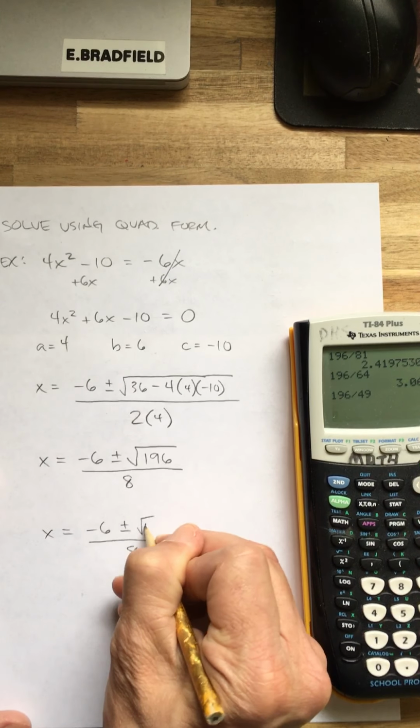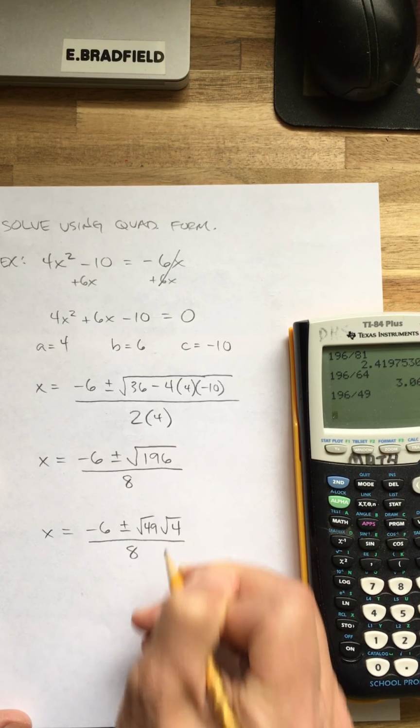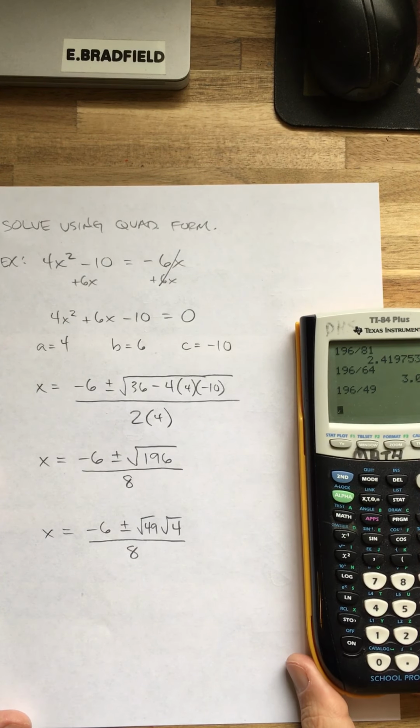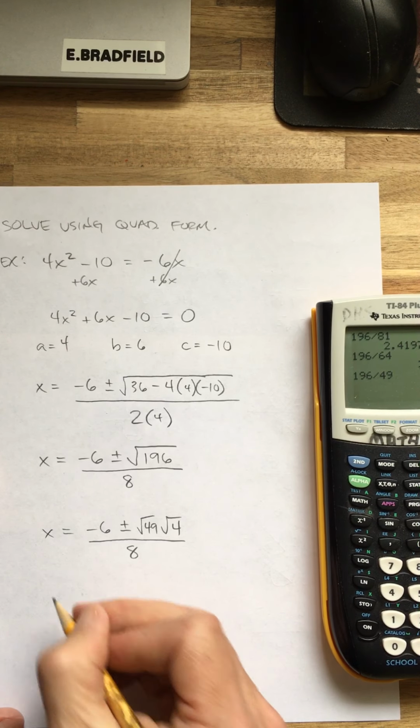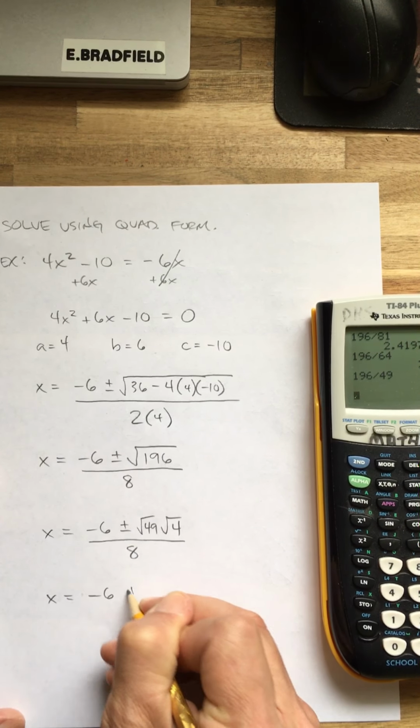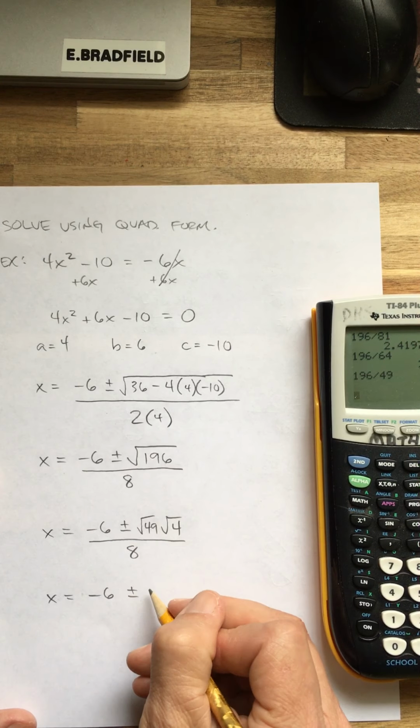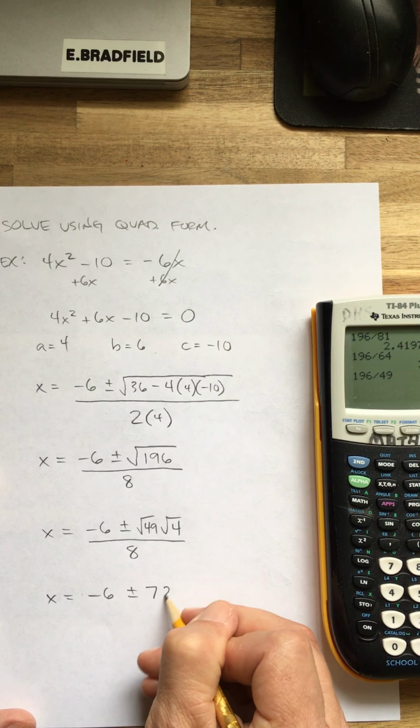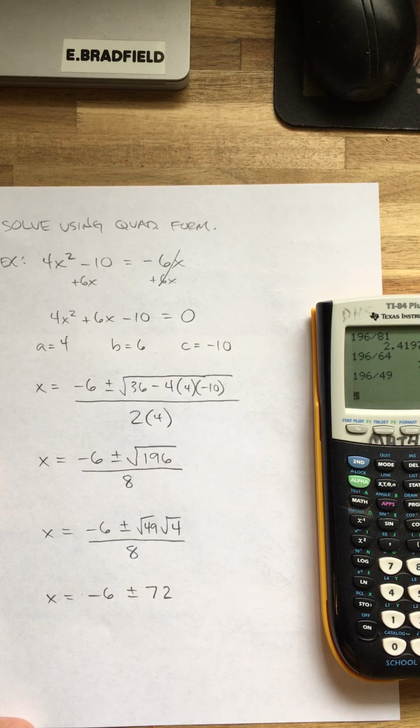All right, so let's turn that 196 into what? Good, the square root of 49 and the square root of 4. I don't know if you guys noticed something. All right, here we go. X equals negative 6 plus or minus. Now the square root of 49 is 7. And the square root of 4 is 2, so now we get 72, don't we?